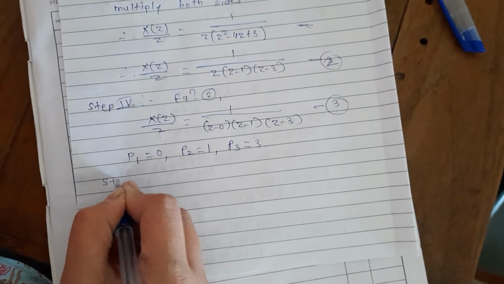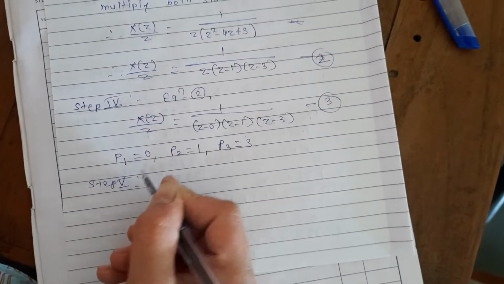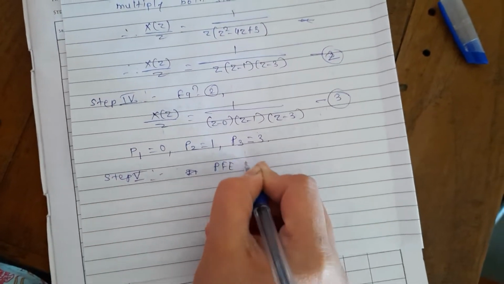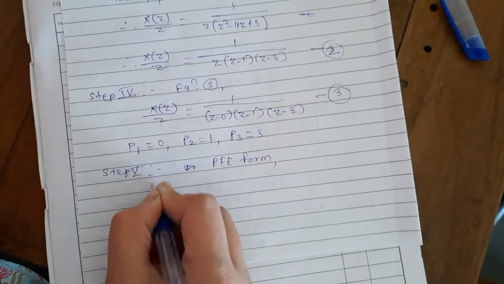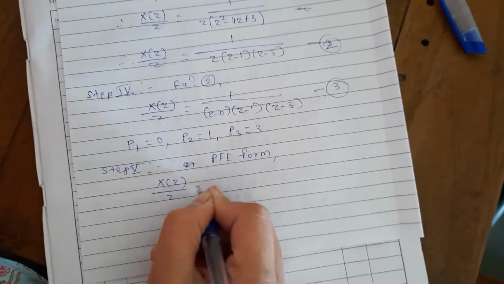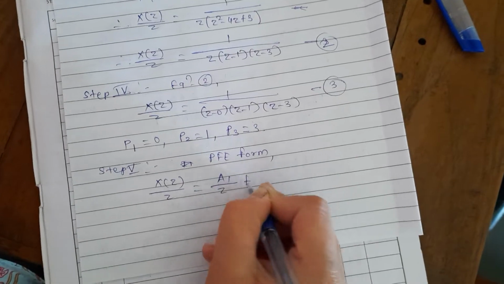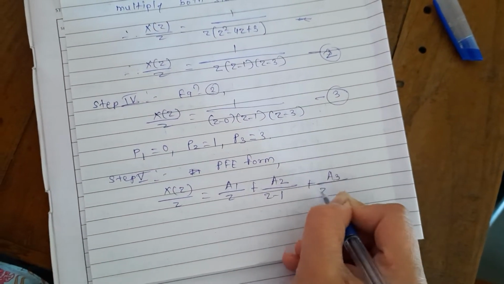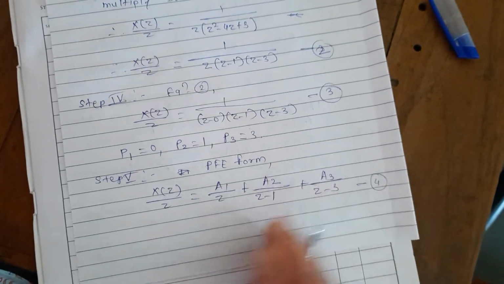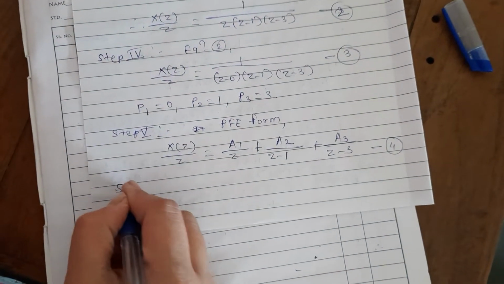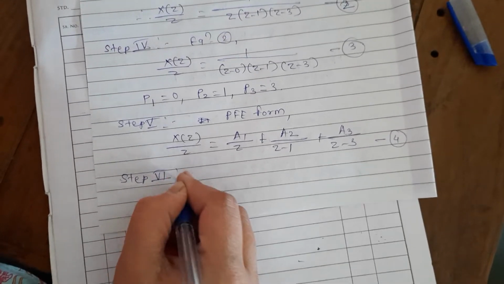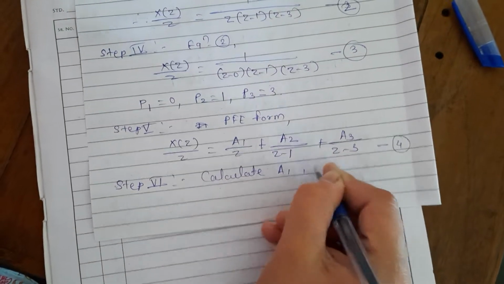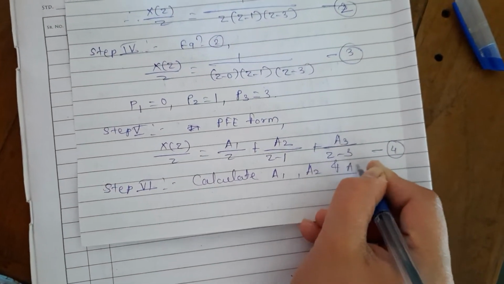Now next is partial fraction expansion. So partial fraction expansion form can be written as X of z by z is equal to a1 by z plus a2 by z minus 1 plus a3 by z minus 3. This is equation 4. So step 6 is calculate. We have to calculate a1, a2 and a3.